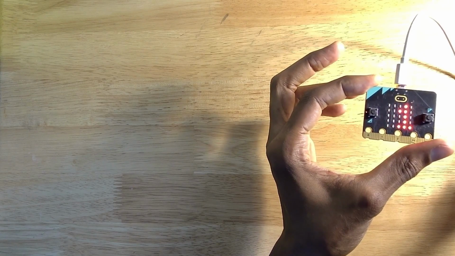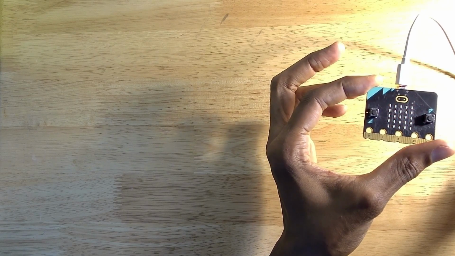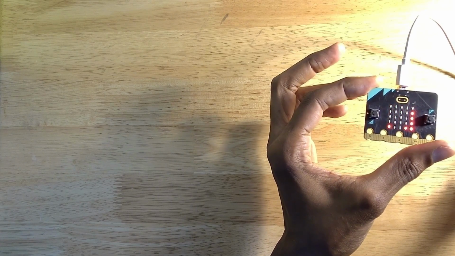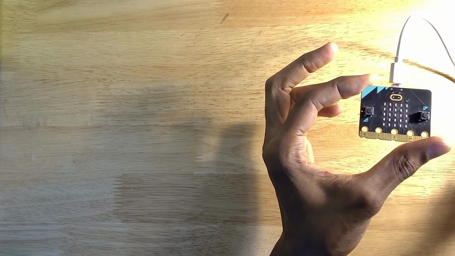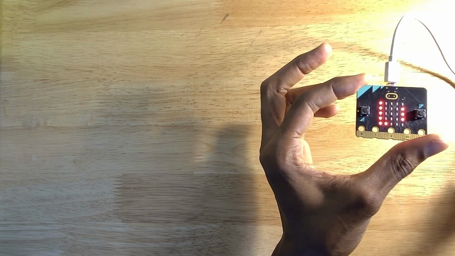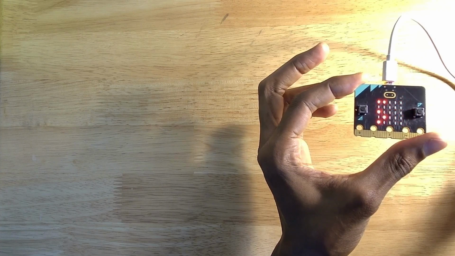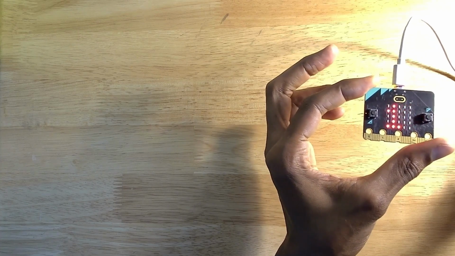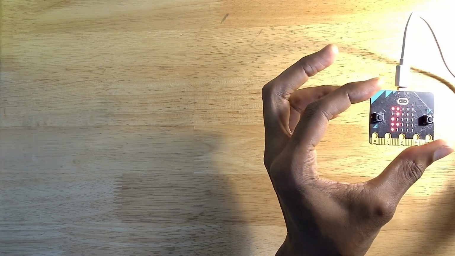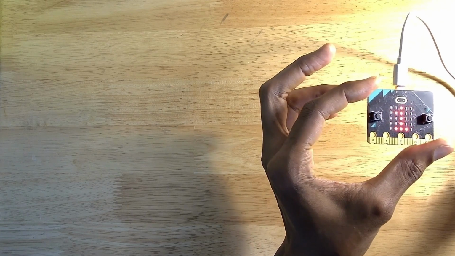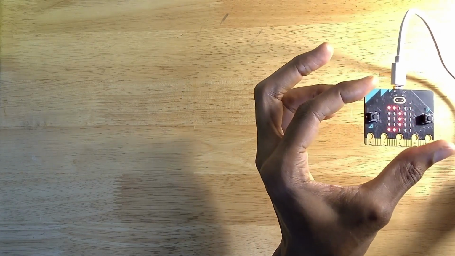We have the heart now. There you go, guys. This is how it works. This is how it shows.